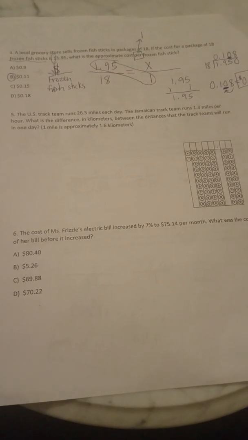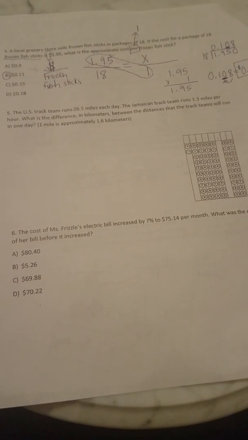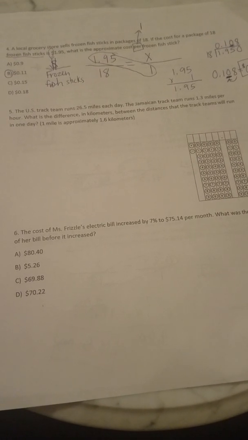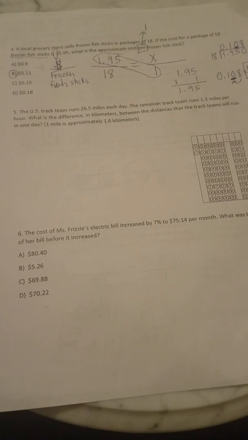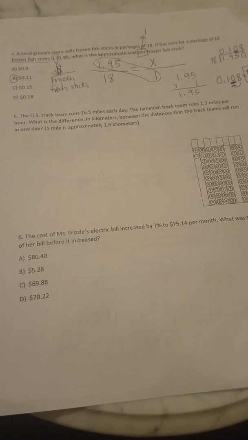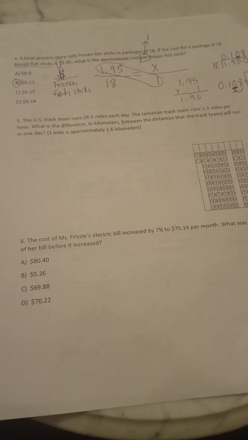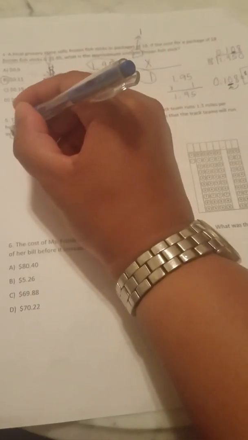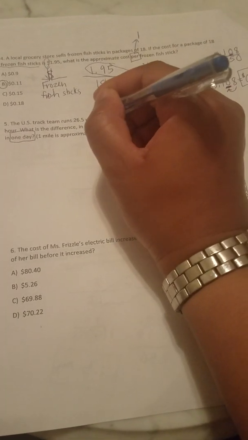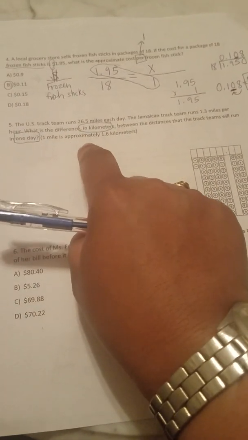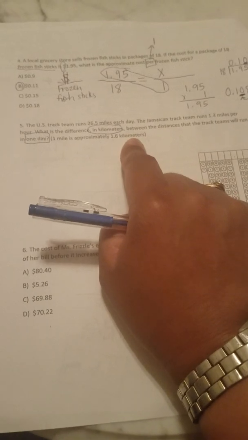All right, number 5 says the U.S. track team runs 26.5 miles each day. The Jamaican track team runs 1.3 miles per hour. What is the difference in kilometers between the distances that the track teams will run in one day? Okay, that is very important. Okay, they want to know what it is in one day. They also want to know what it is in kilometers. So they tell you that 1 mile is approximately 1.6 kilometers.